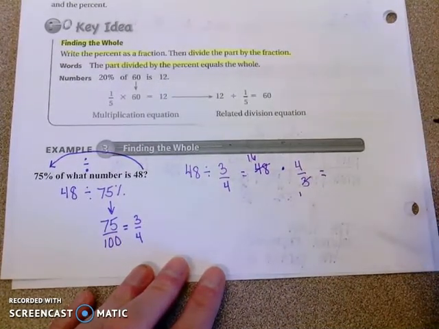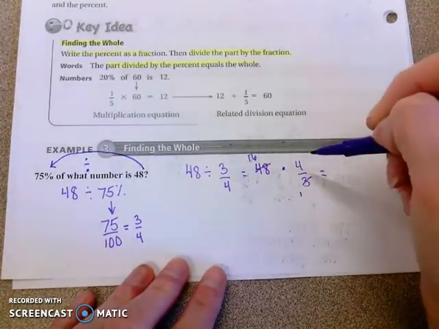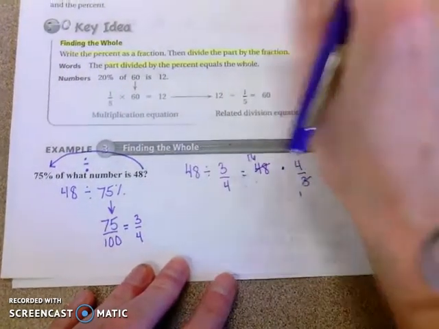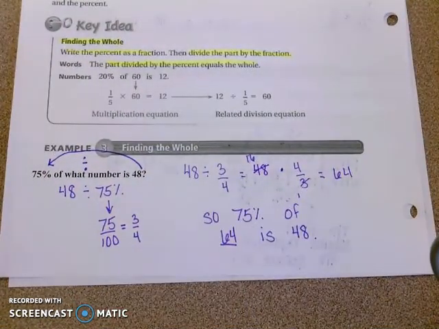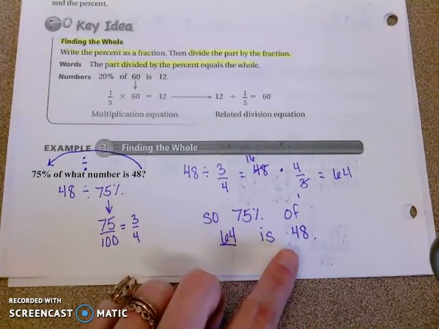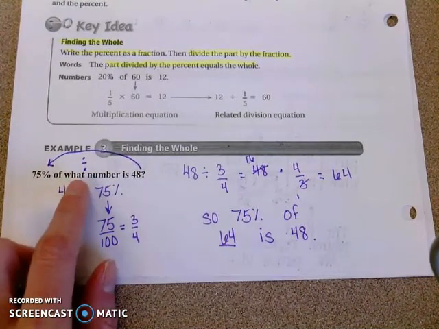We can always do the scratch work, but I can also think 10 times 4 is 40, 6 times 4 is 24, and then add those together. So what this means is that 75% of 64 is 48. 75% of what number is 48? 64, our answer is that number.